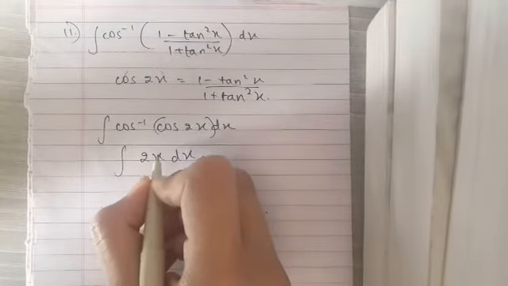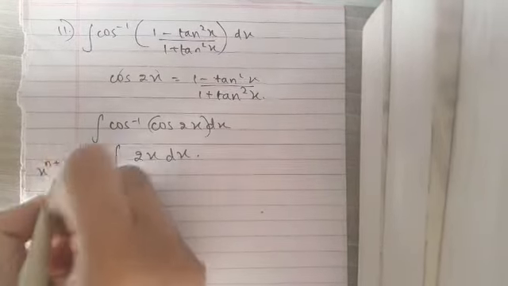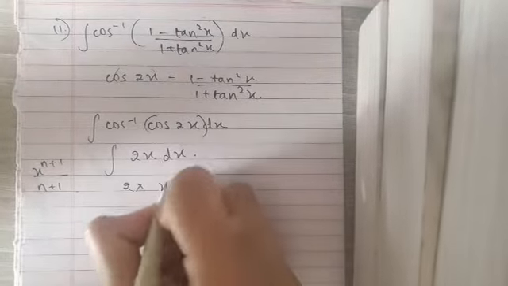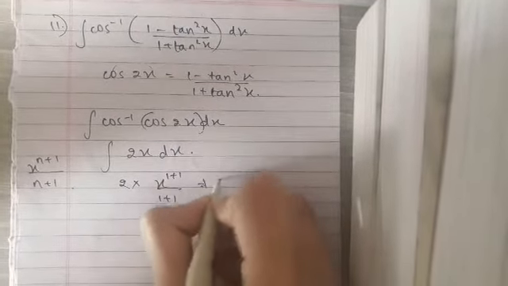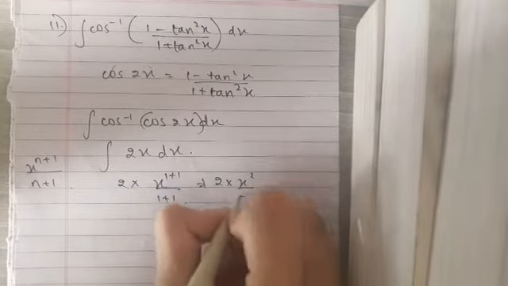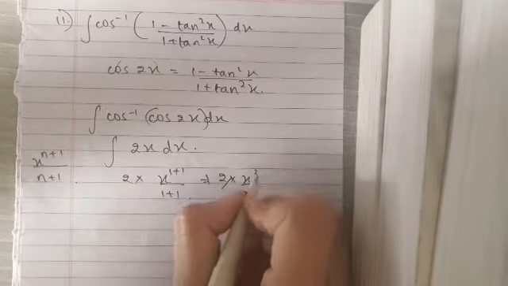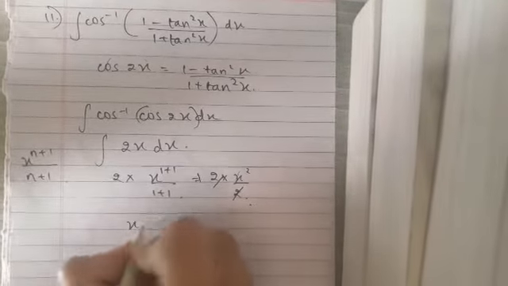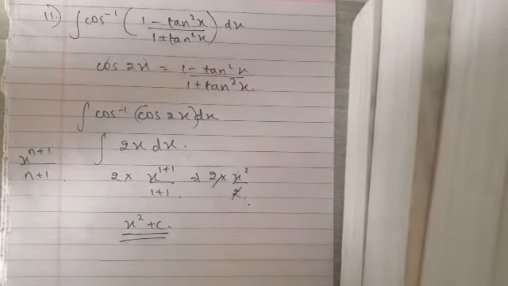And 2x, now again we're going to just apply what we learned here, x raised to n plus 1 upon n plus 1. So 2 into x raised to 1 plus 1 upon 1 plus 1, which is 2 into x square by 2. The 2 and 2 gets cut and we are left with x square. And we know that the differentiation of x square is 2x. So the final answer is x square plus c. Moving on to the 12th question.